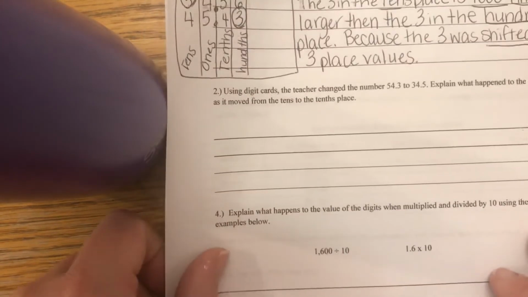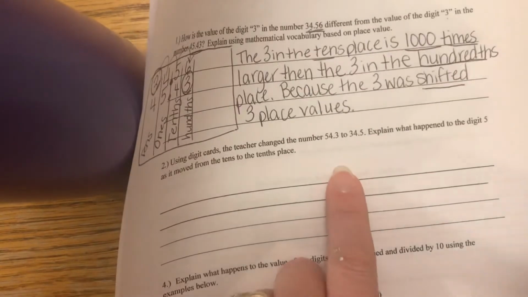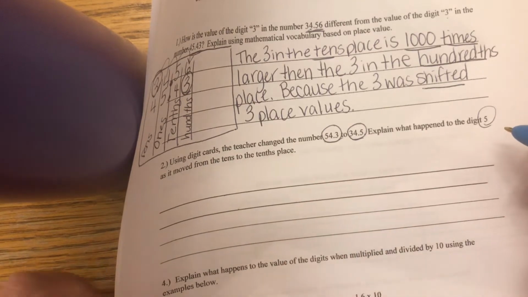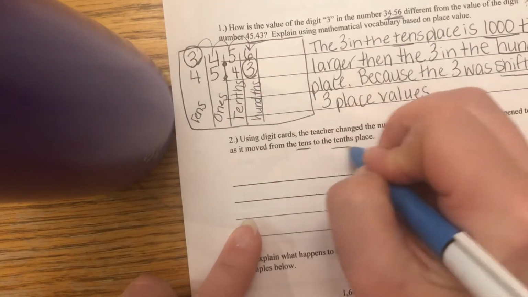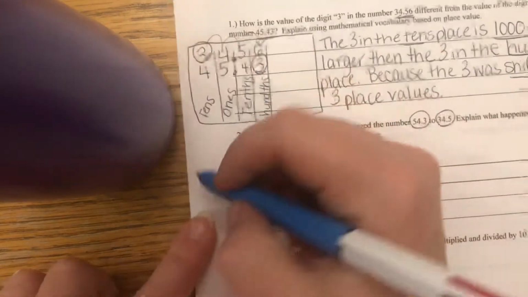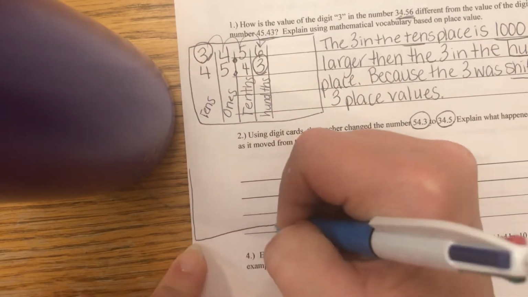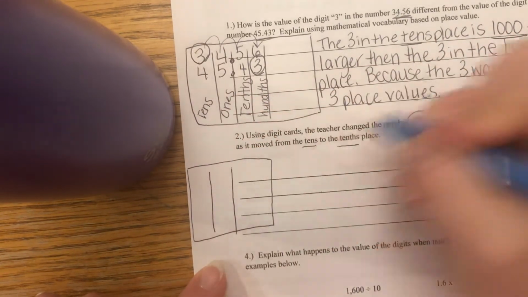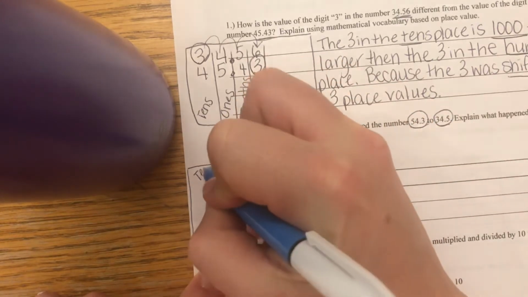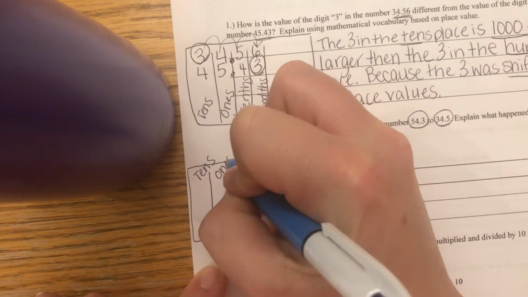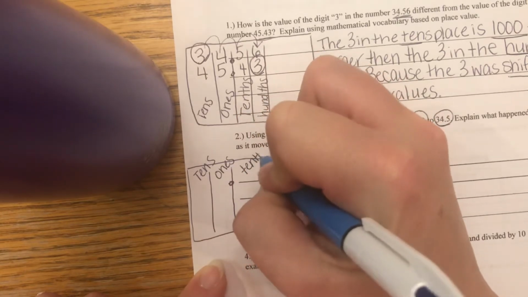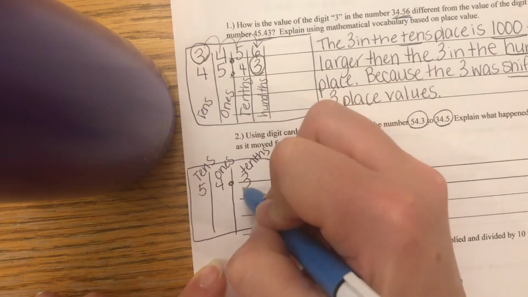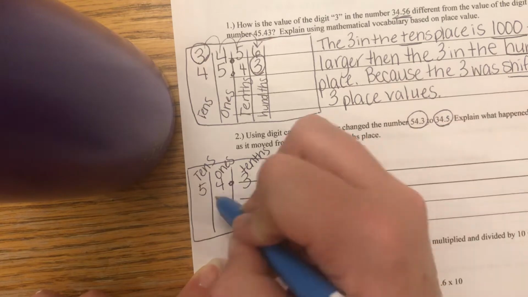Okay? All right, so using digit cards, the teacher changed this number to this number. Explain what happened to the 5 as it moved from the tens to the tenths. Okay, I'm going to draw myself a place value chart again to help support my answer and to be sure I get the number right. Right? Tens, ones, tenths. 54 and 3 tenths, 34 and 5 tenths.